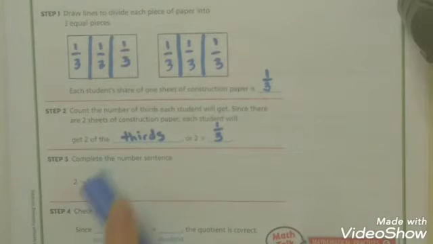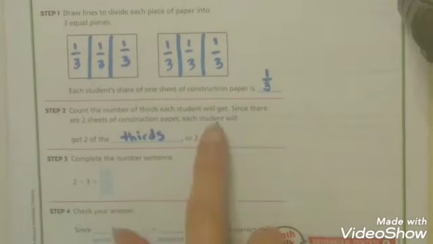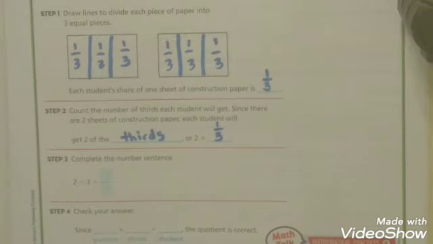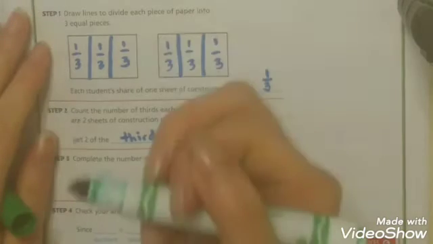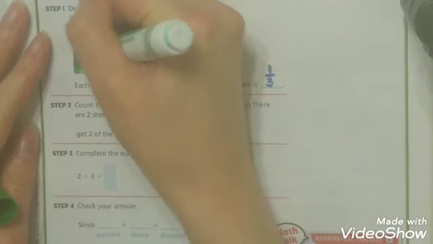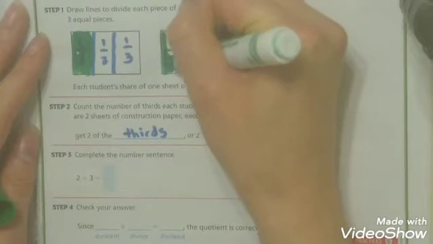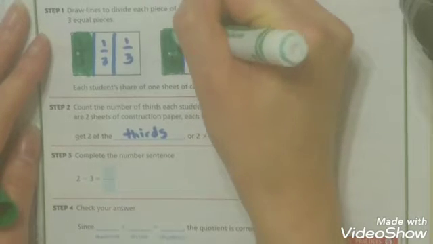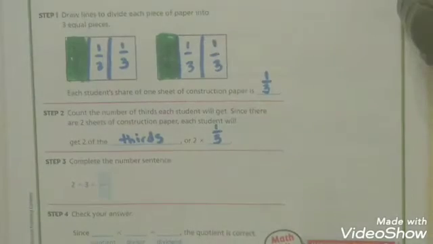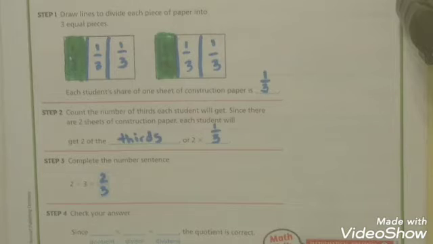So now we've got to complete this number sentence. 2 divided by 3 is what? We've already rewritten this as a multiplication problem, but I could also just look at my model. If I'm one of the 3 people, I'm going to get 1/3 of this page and 1/3 of this page. And I know that 1/3 plus 1/3 is 2/3. So 2 divided by 3 is actually 2/3.